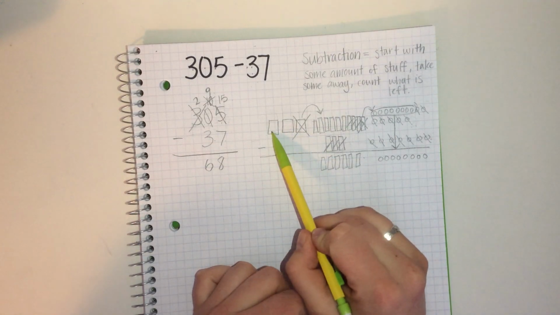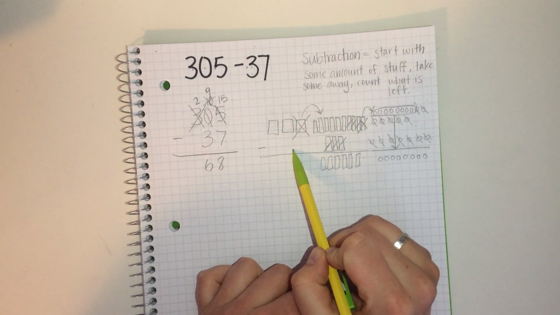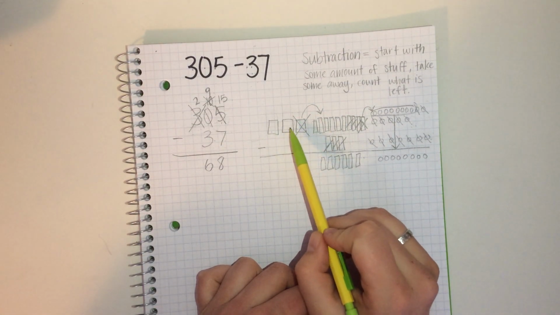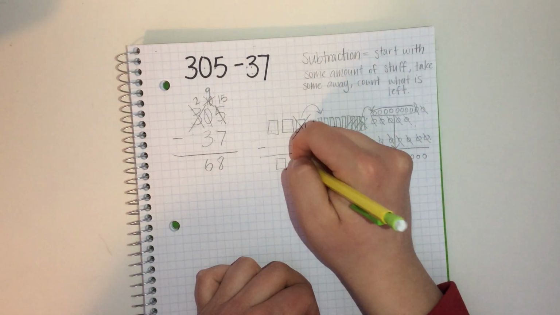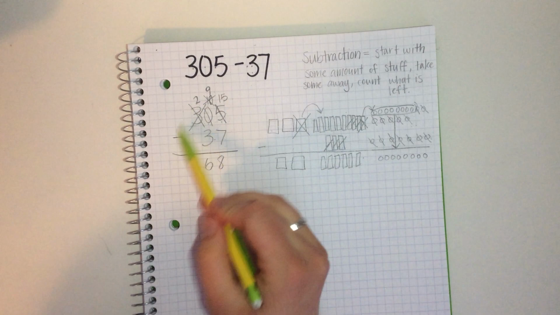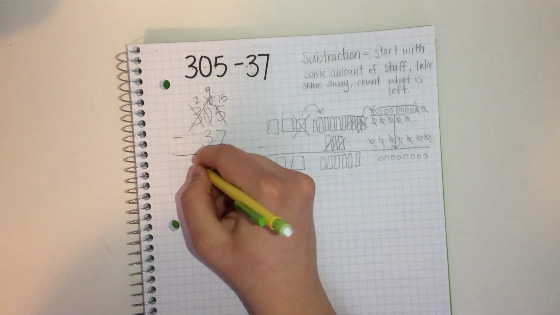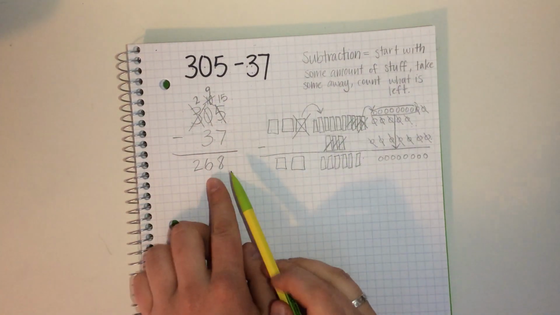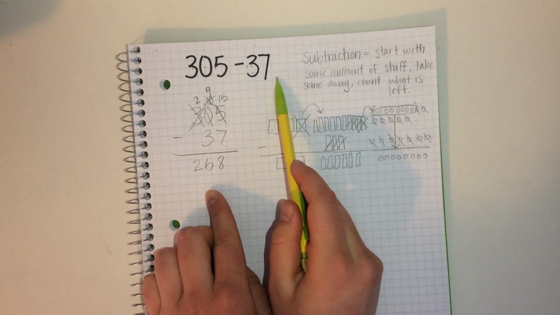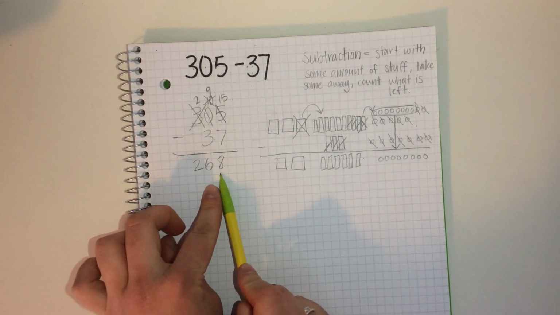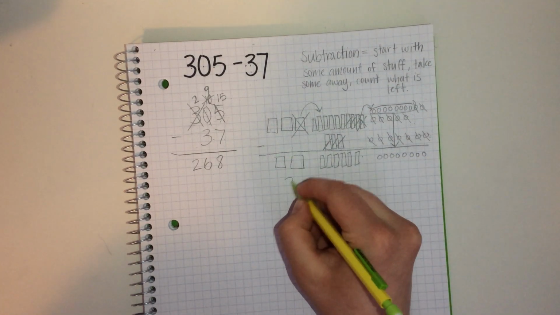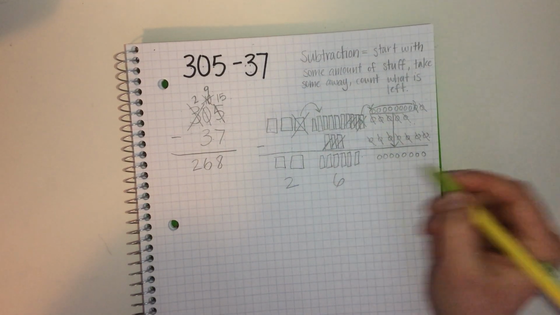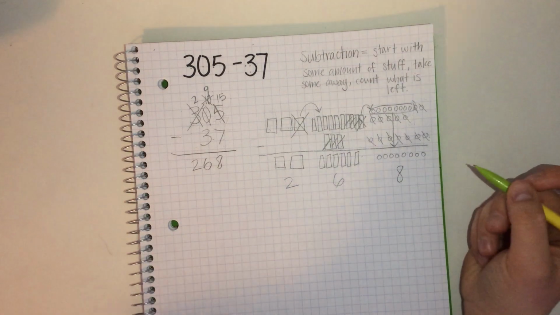And we have 2 flats up top, 0 flats down below. So we know that 2 flats minus no flats is just going to give us 2 flats. 2 minus 0 is 2. And we have our answer. 305 minus 37 is 268. And we rewrite that in our block form. We have 2 flats, 6 rods, and 8 singles.